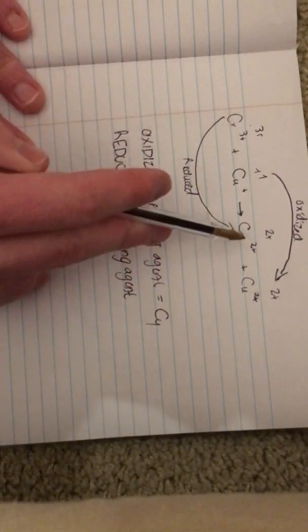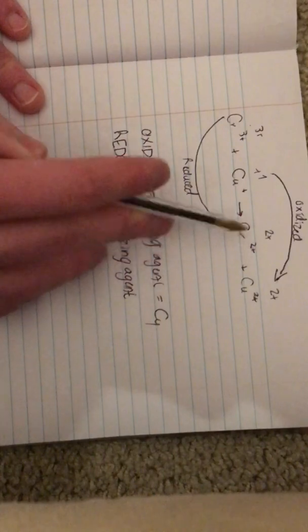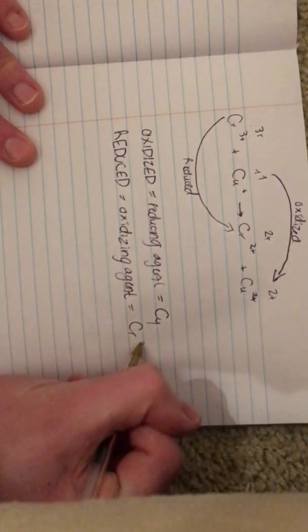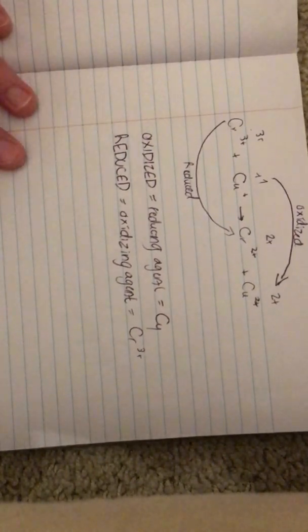So if we look at this question, we see that, well, the chromium was the one that was reduced. So the chromium +3, not the chromium +2, because this is the one on the right. This one wasn't reduced, only this one, because it shrunk, you see? So we see the chromium +3 was the oxidizing agent because it was reduced. All right, so we got that part.